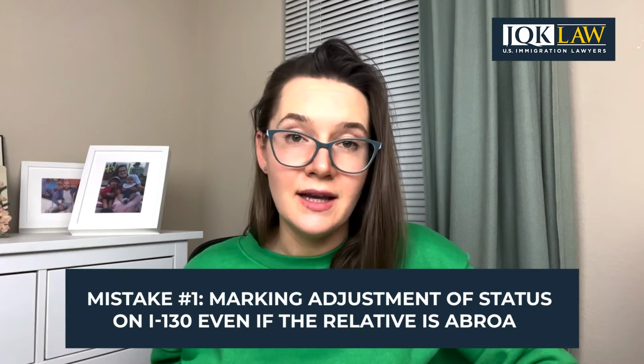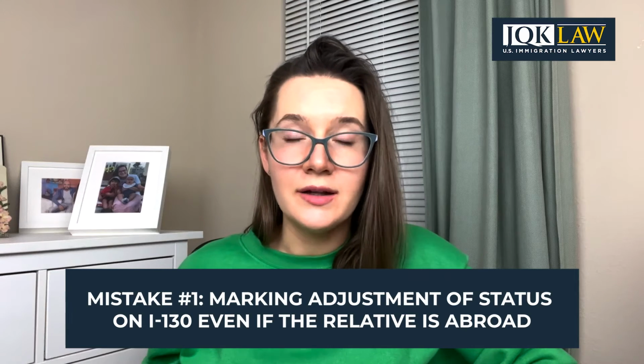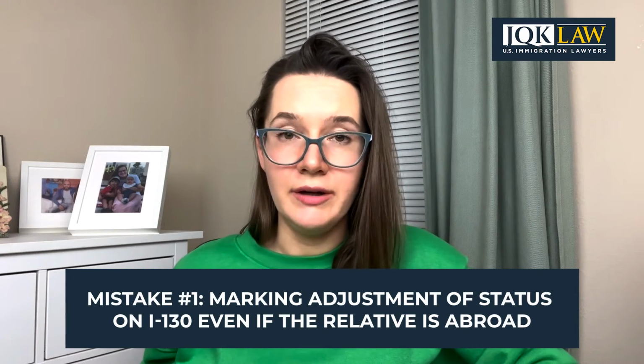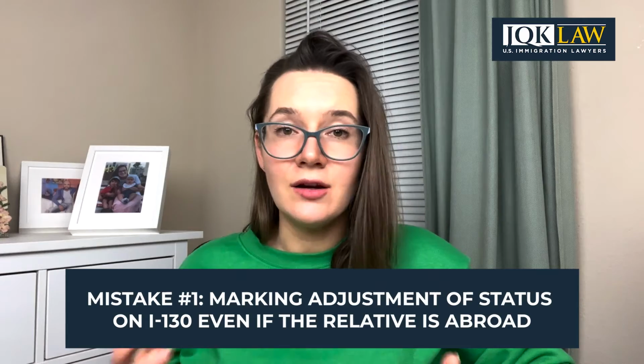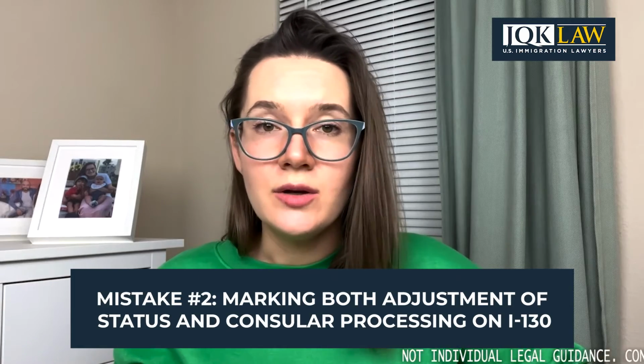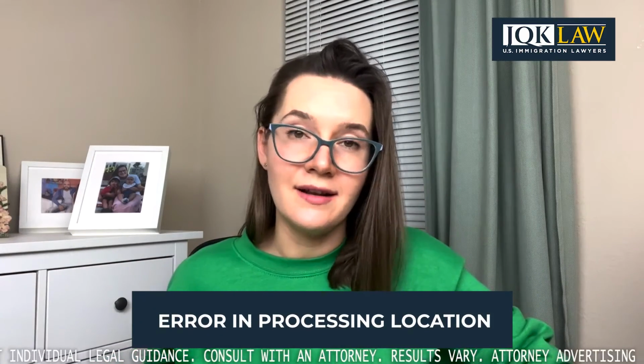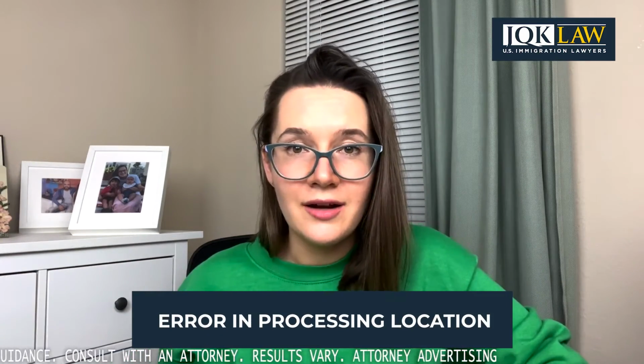Because, as they say, you made a mistake on your form when filing. Specifically, when you mark that your relative is going to be applying for the green card inside the United States instead of going through the embassy system. Or if you mark both options, the adjustment of status option and the embassy option, USCIS treats it as you intended for your case to be held in the United States. This is called error in processing location. So if you made such an error, I have bad news for you.